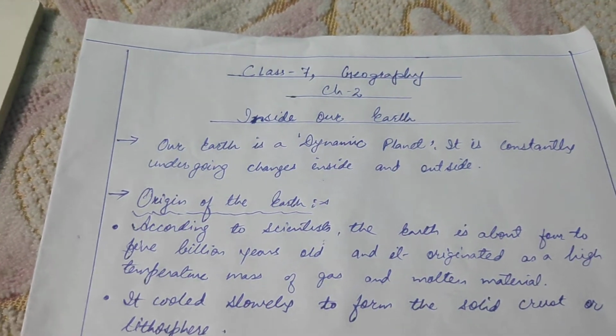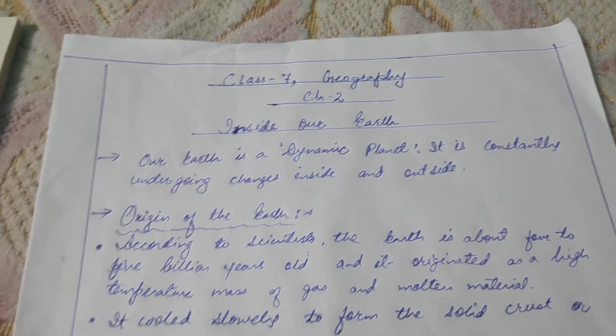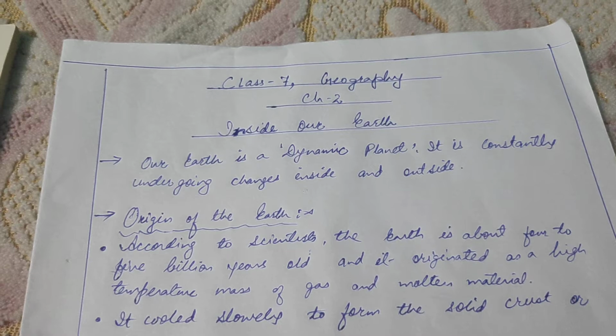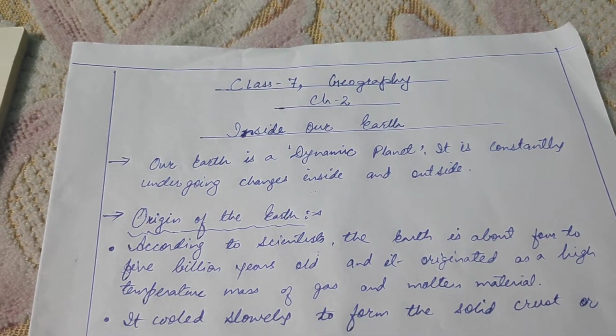This is inside our earth. But before going further, do you know how our earth originated? Do you have any idea?